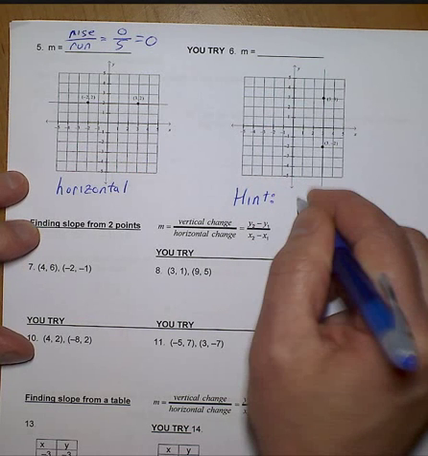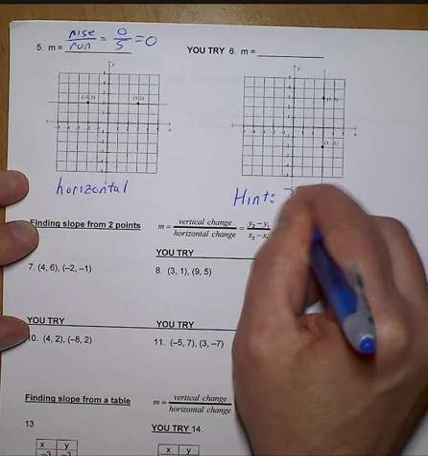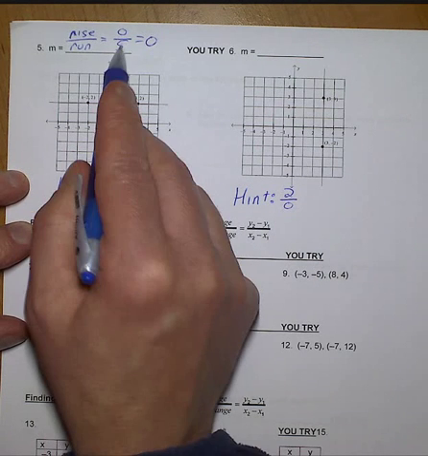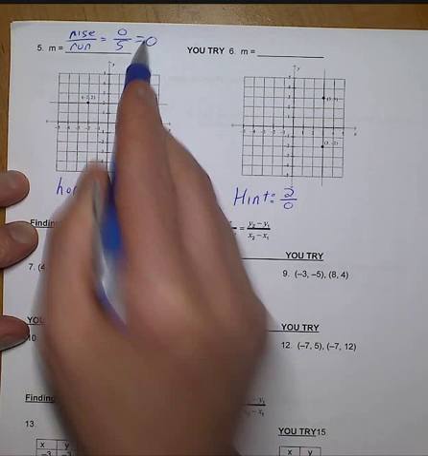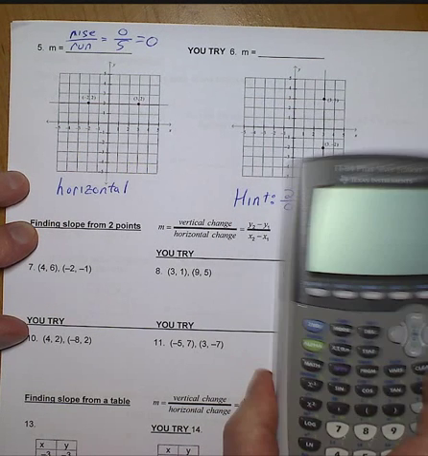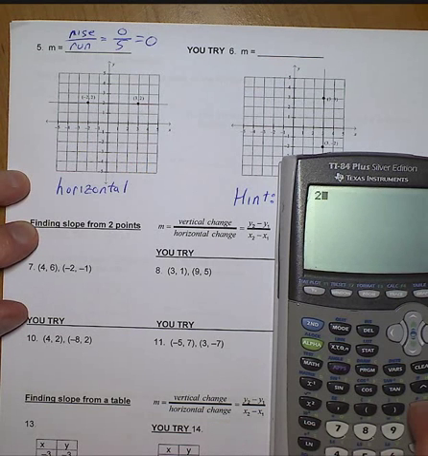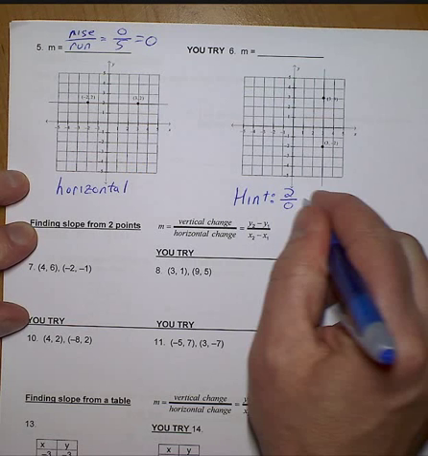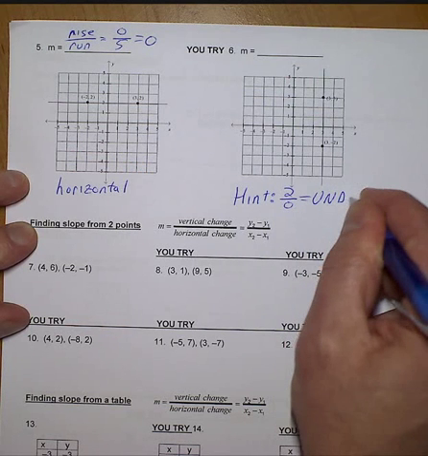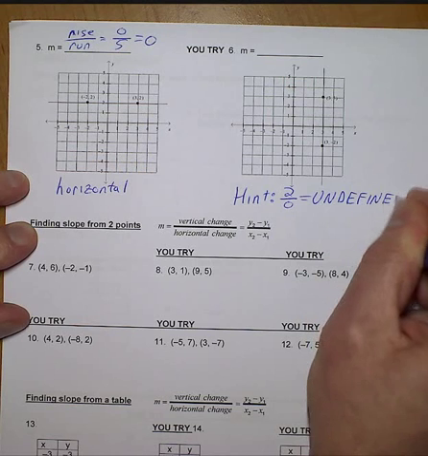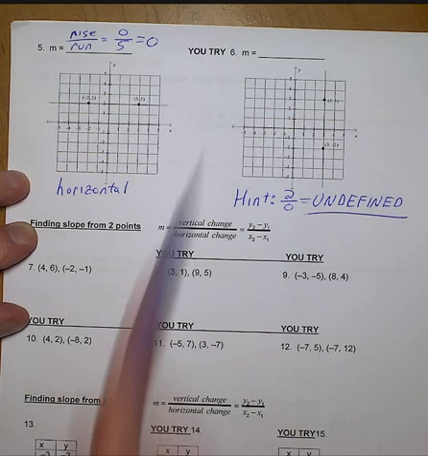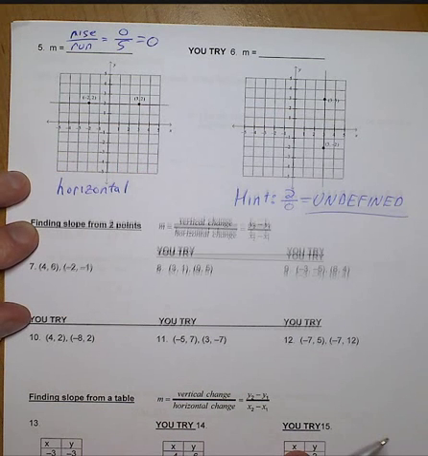If I had something like 2 over 0, well, what is that? Well, 0 over 5 is 0. We put that on the calculator, we get that. If I put 2 over 0, if I do it on my calculator and say 2 divided by 0, I get an error. Divide by 0. You can never divide by 0 in math. This really means undefined. So if you get something like that, that's a hint for number 6. You guys try that, and we'll talk about it tomorrow in class.